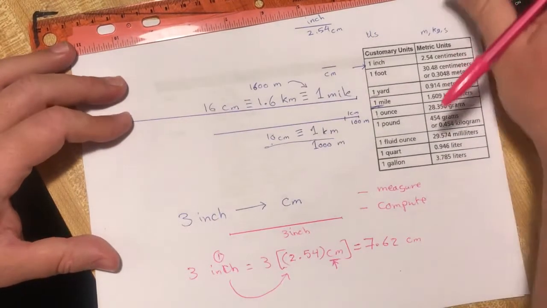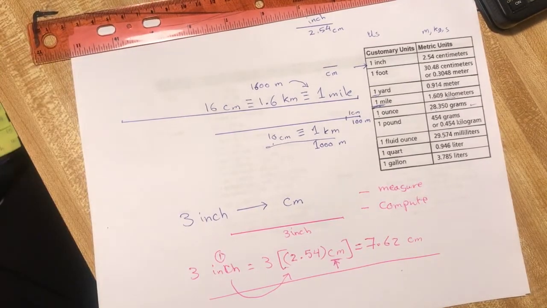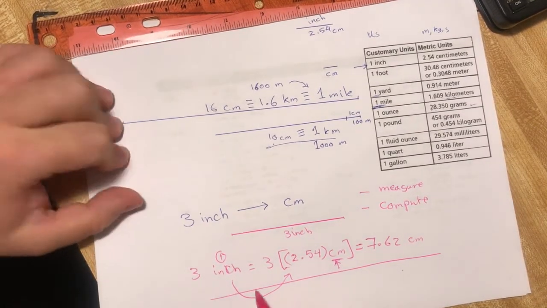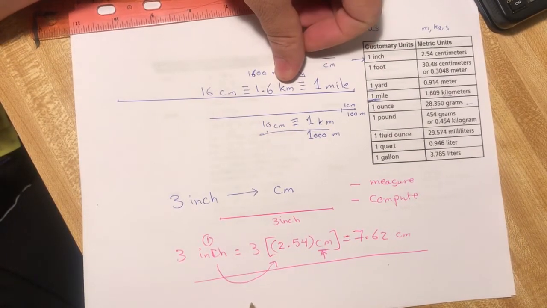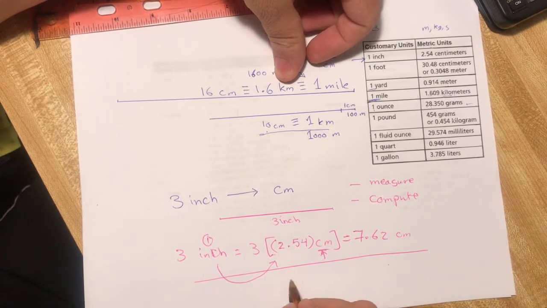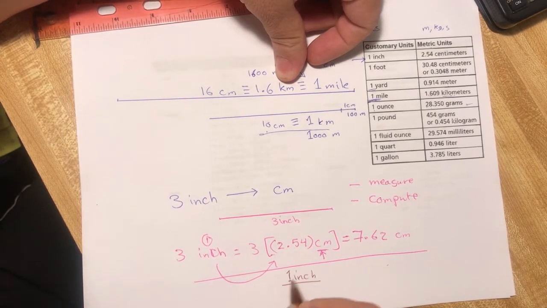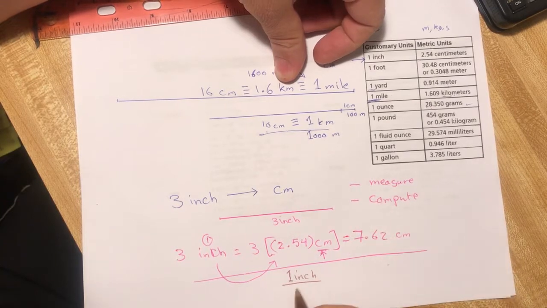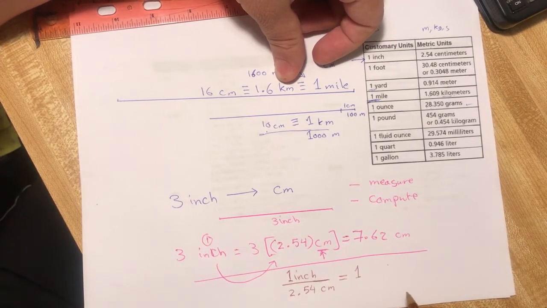Okay, there is another way I can use. I can also multiply by 1. How can I multiply by 1? Okay, 1 inch over 2.54 centimeters is equal to 1, because these two values are the same.